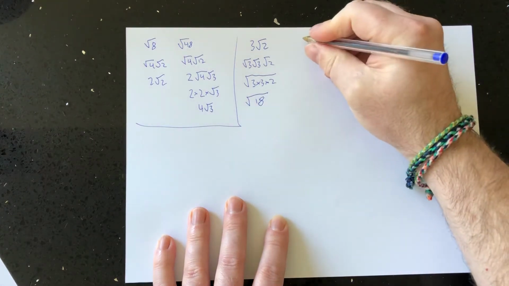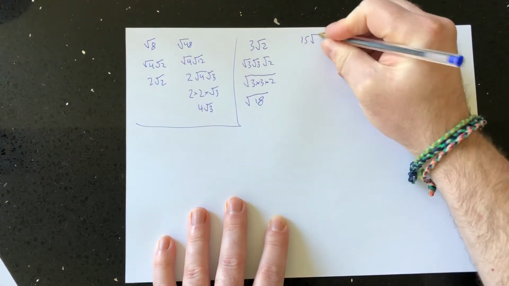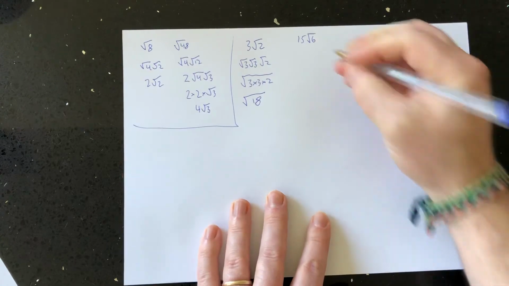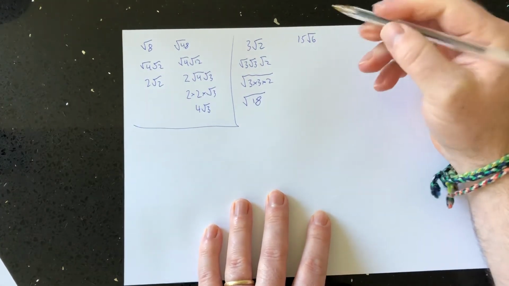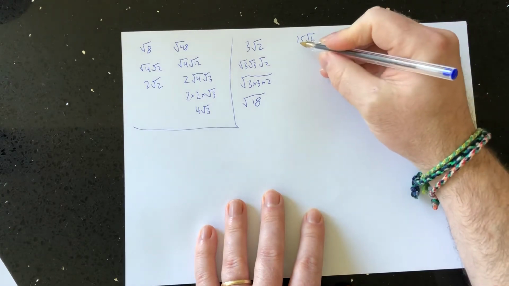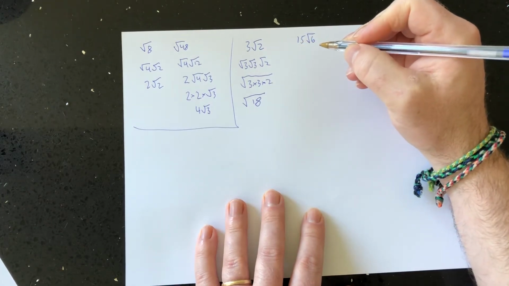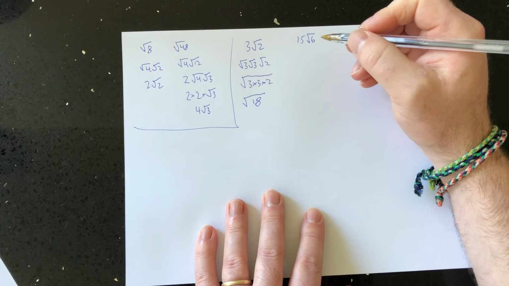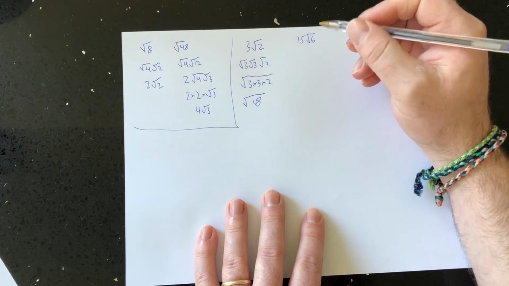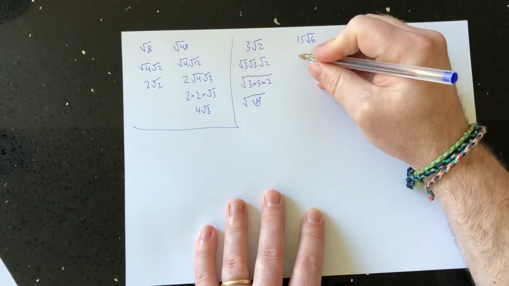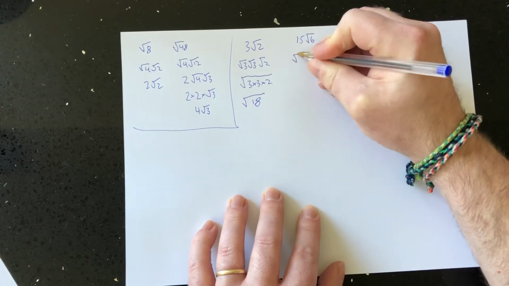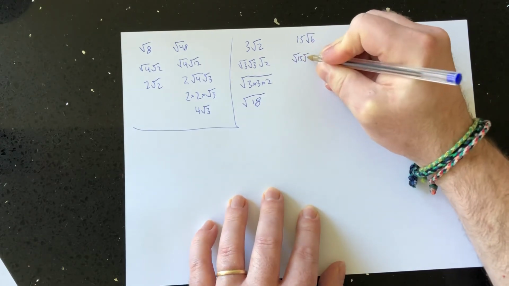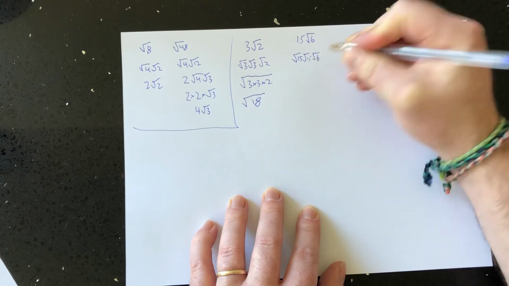One more example, 15 root 6. So the 15 I can split into, this way I'm going to split this into a slightly different way. I could say with this one, is it worth going that way? Yeah, I could say, no, I'm going to stick with the normal way actually. We might cover the other way tomorrow. Root 15, root 15, root 6.